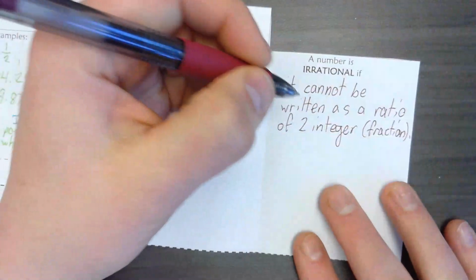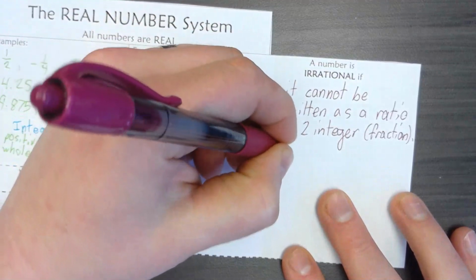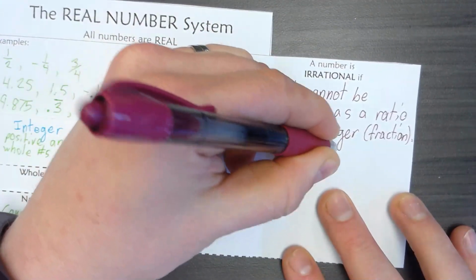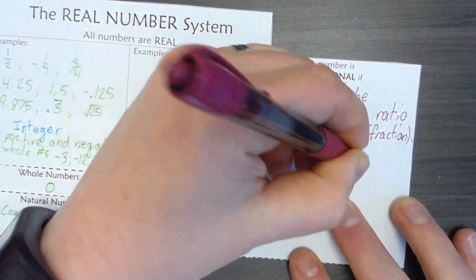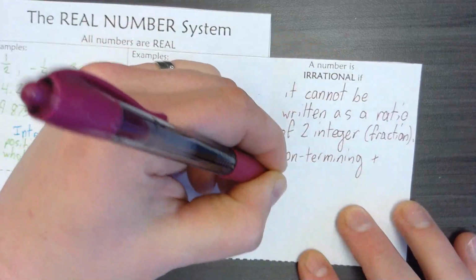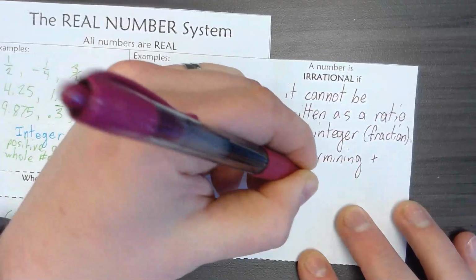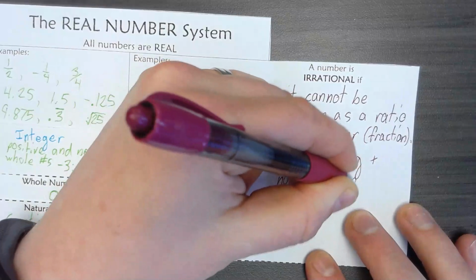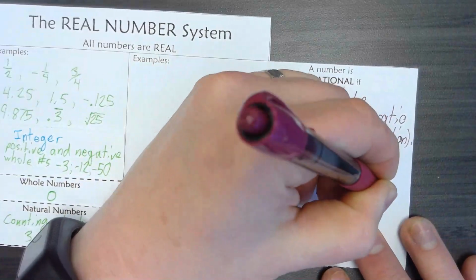Okay? This includes non-terminating and non-repeating decimals.